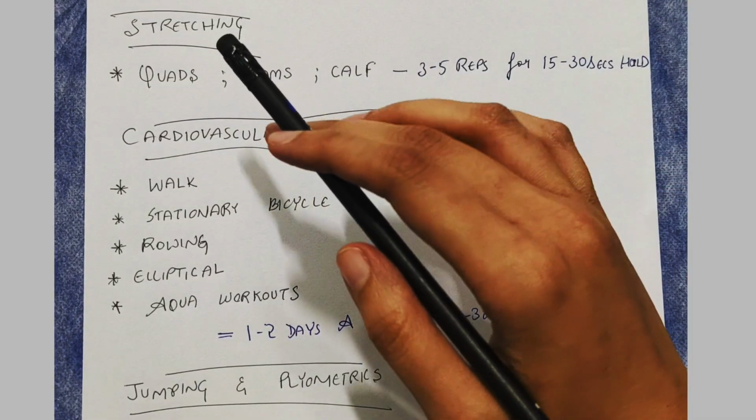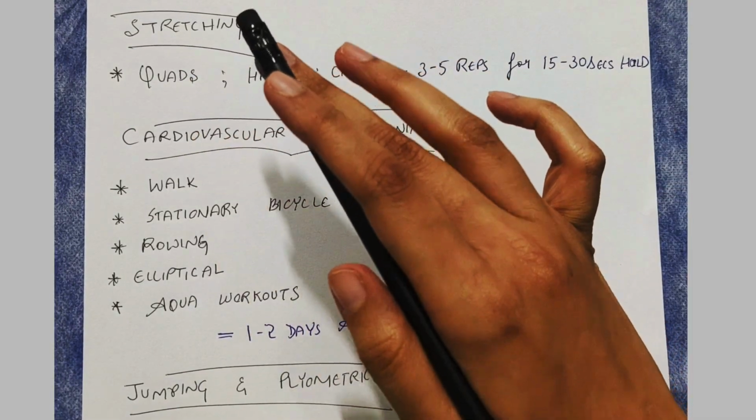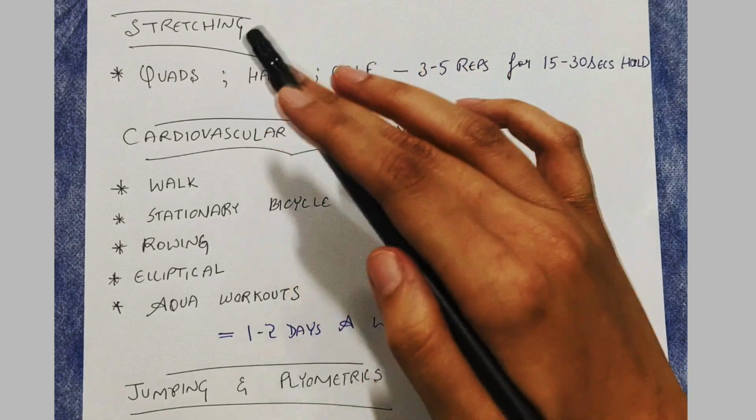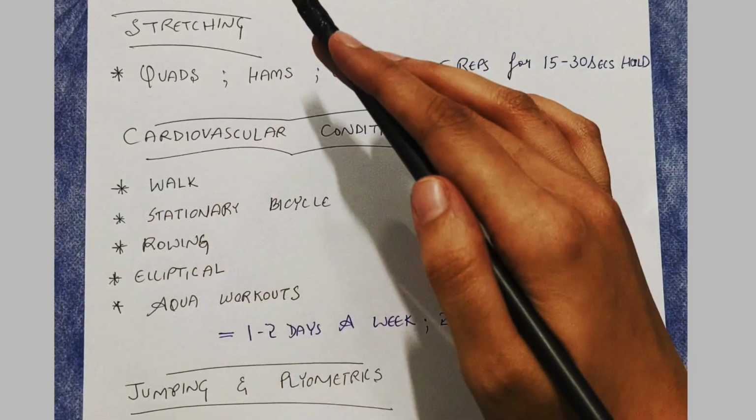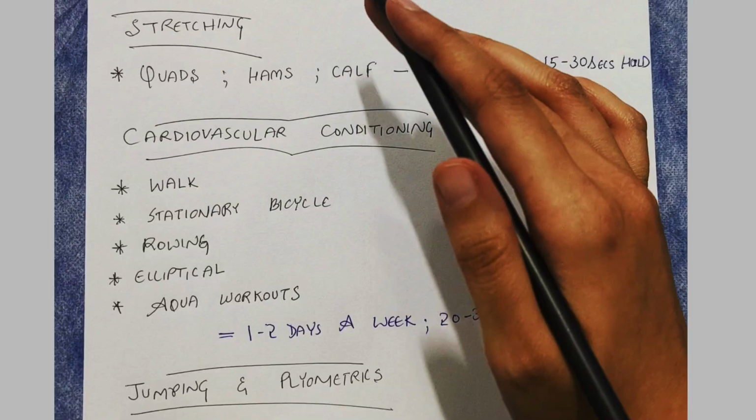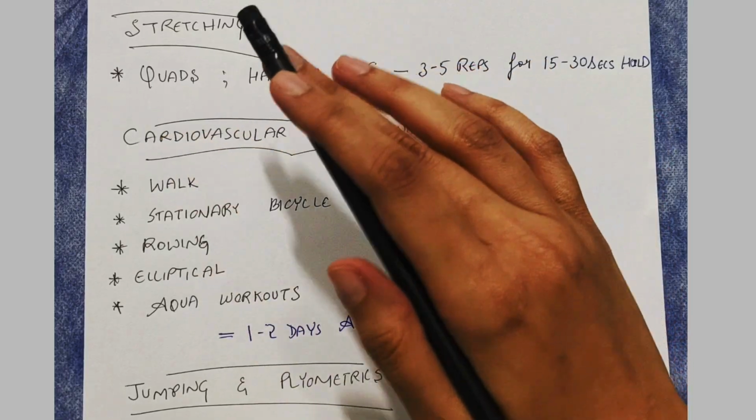Just make sure that you're cautious when you're doing deep squats, like more than 90 degree of knee flexion, and lunges and leg extension machine. Be careful with the plyometric movements as well.